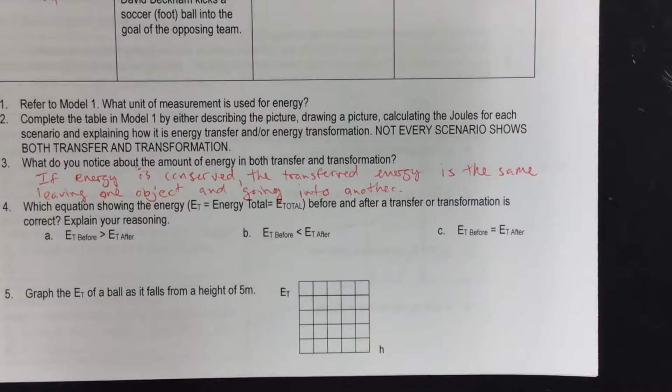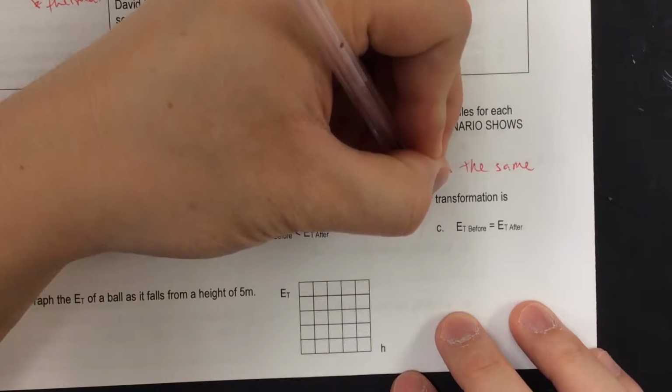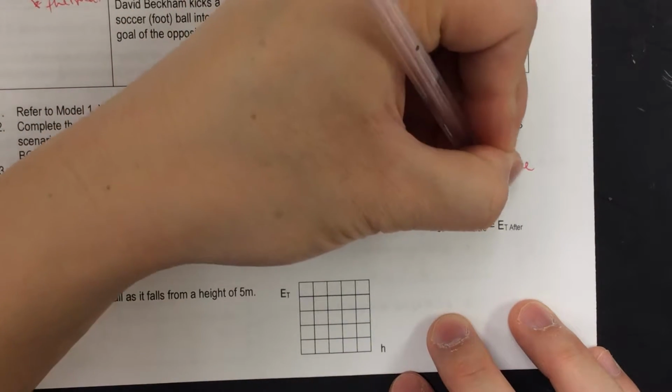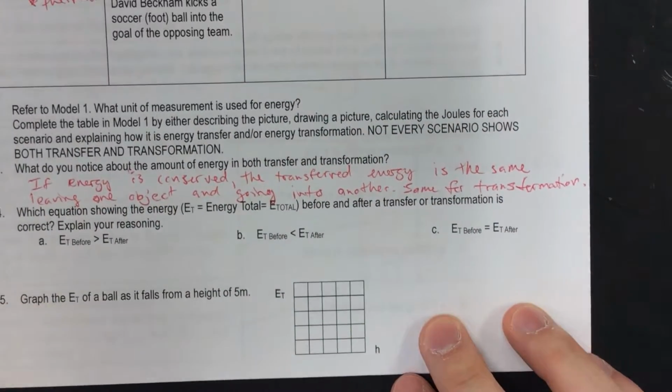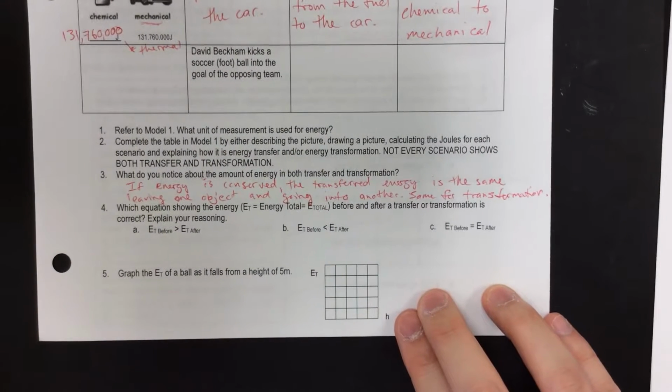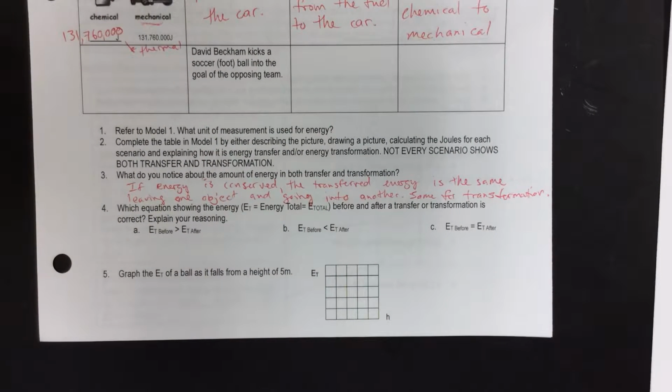Pretty much the same thing for transformation too. Same for transformation. So if something loses 20 joules of energy, something doesn't suddenly gain 30 joules of energy.